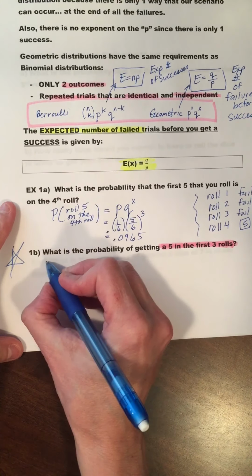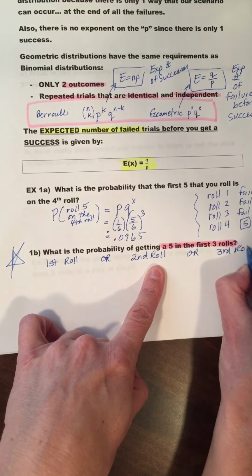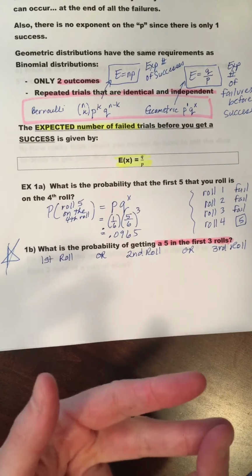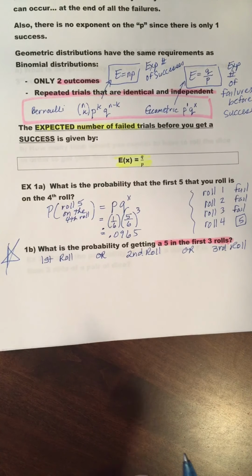I could get a 5 in the first roll, or I could get a 5 in the second roll, which would mean failure, then the 5. Or what it could mean is failure, failure, then the 5 on the third roll. That's what that's asking you. What is the probability of getting a 5 in one of the first 3 rolls?